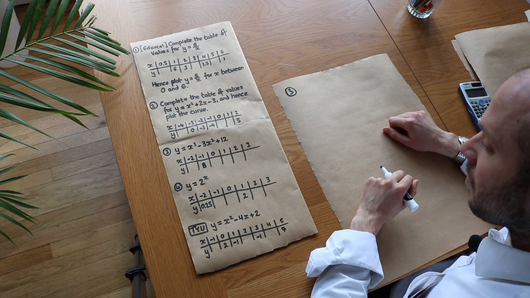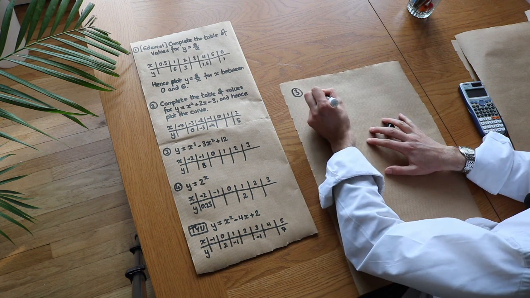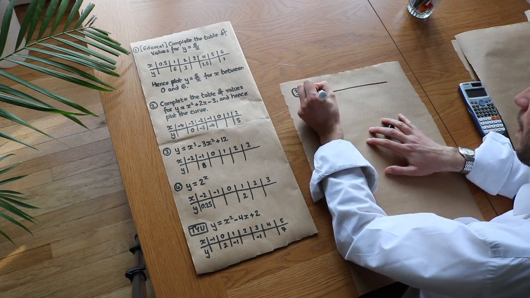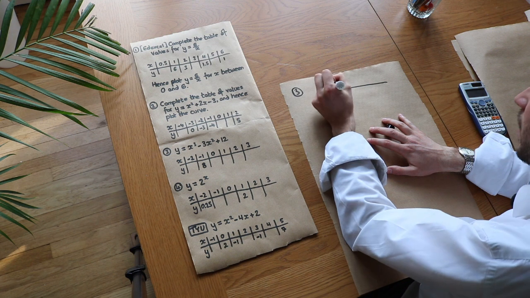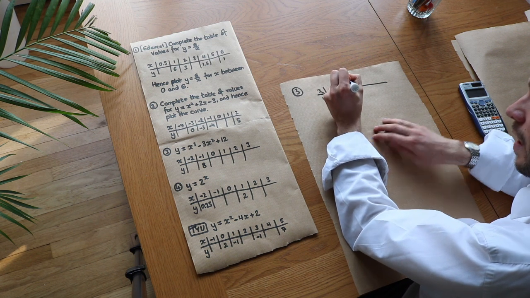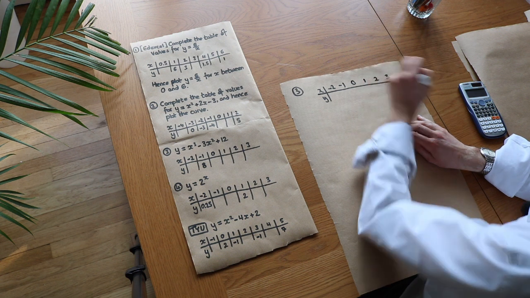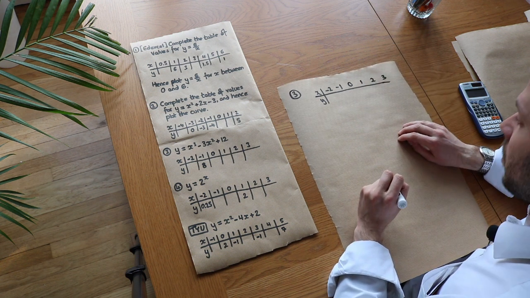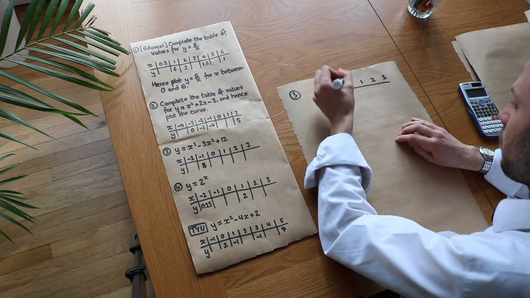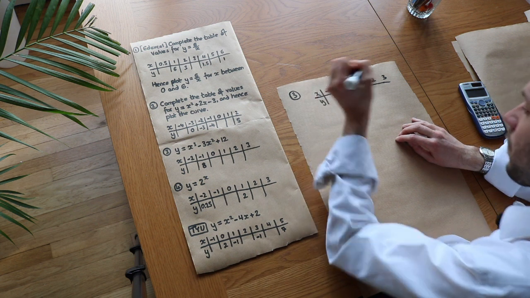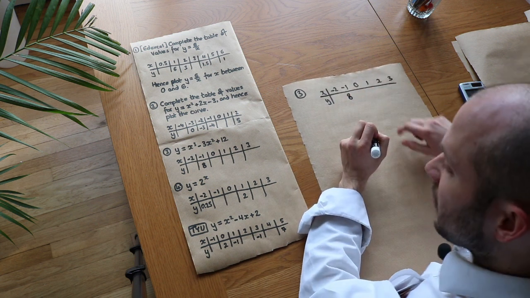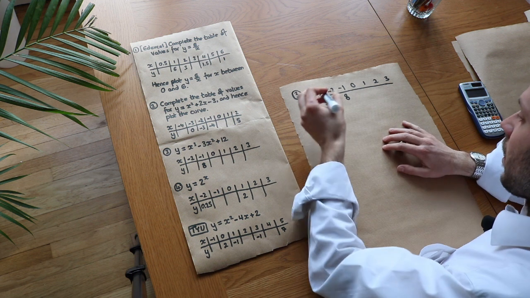So I'm just going to copy the table this time because most of our values are missing. We've got x, y, so we've got -2, -1, 0, 1, 2, 3. And we're going to use this equation. So we've got the -1, haven't we? We've got 8. Now the hardest one is the -2, so I'm going to try and do it without a calculator.